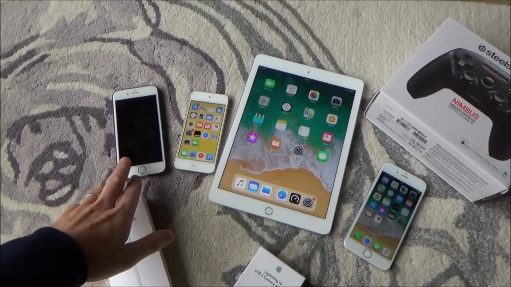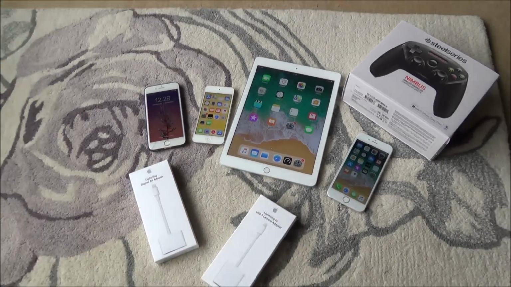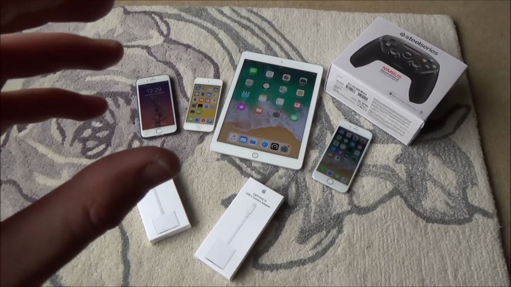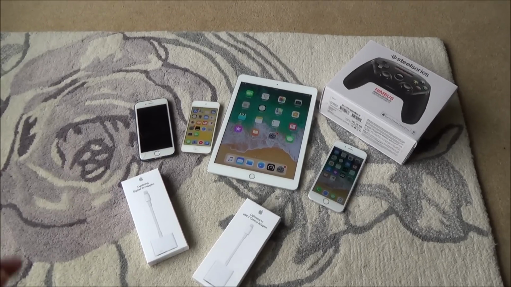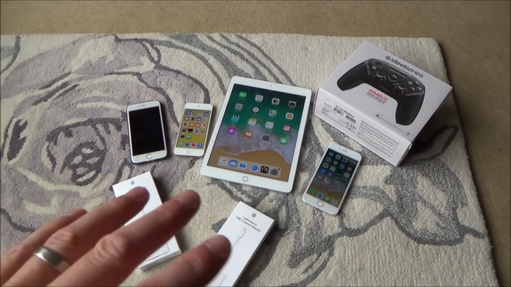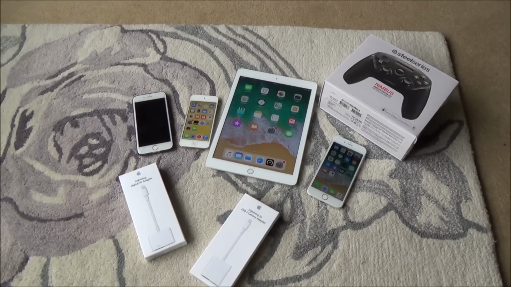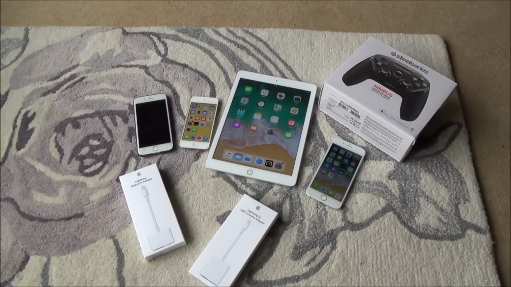Now some of you will learn a lot, some of you will learn a little, some of you might not learn anything at all if you already know a lot about Apple devices, but hopefully this video will have something for everybody. Not everything you see will work on every single Apple device depending on the age, but hopefully some of them will work for you. So sit back and enjoy the rest of the video.